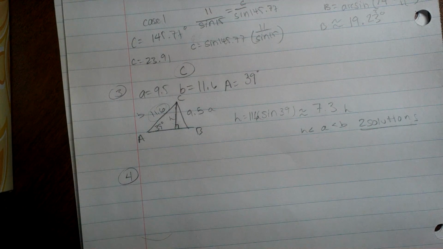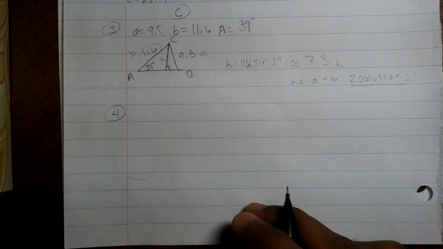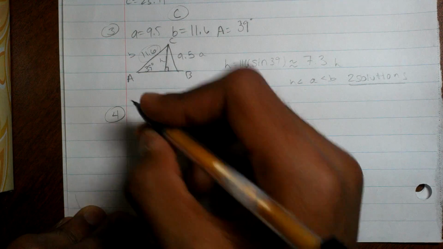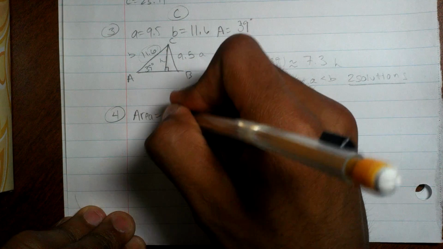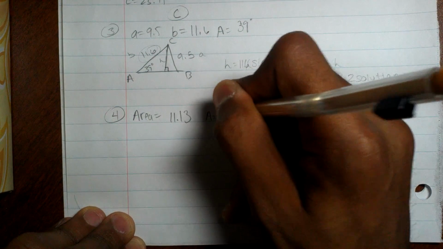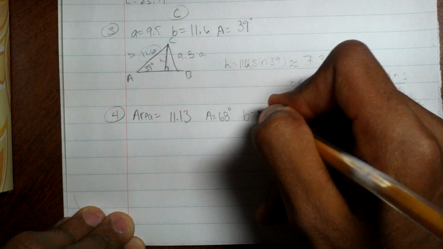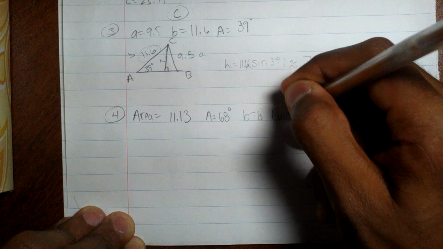Here we go. Question 4. So now we're going to be applying one of the two area formulas that we learned this chapter. So you're given triangle ABC with an area which is equal to 11.13. An angle A is 68 degrees, and side length B is 8. And you want to find C.